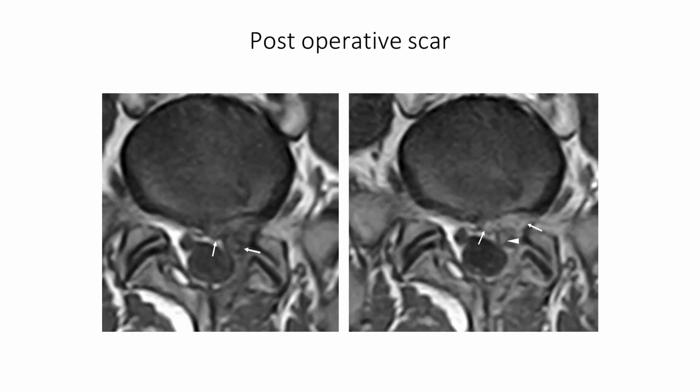This is showing post-operative scar. So here we have, this is before contrast, very difficult to tell what's going on because you just see lots of stuff coming behind the disc. You couldn't tell what that is. When you give contrast, in this case, all of that enhances.